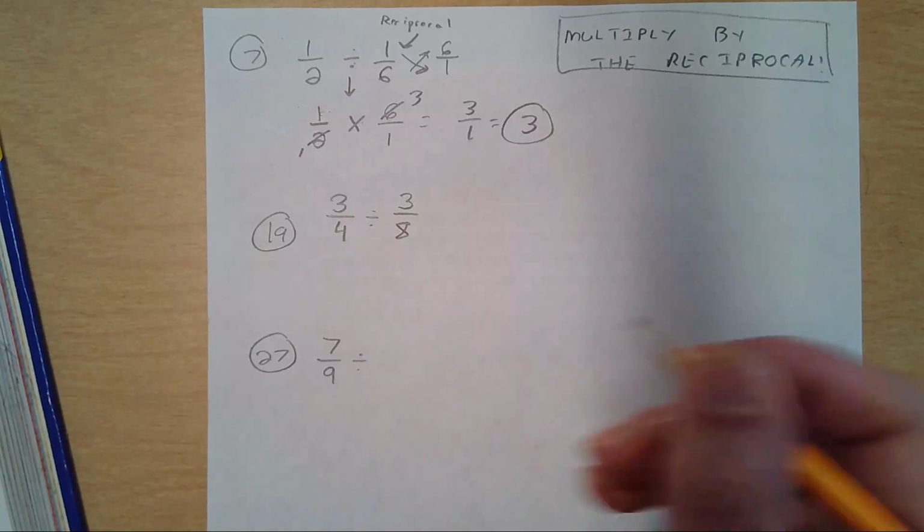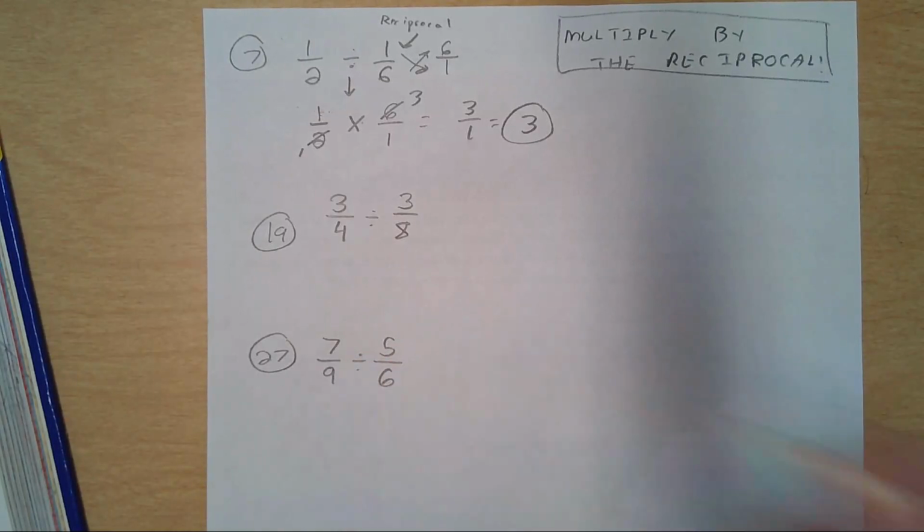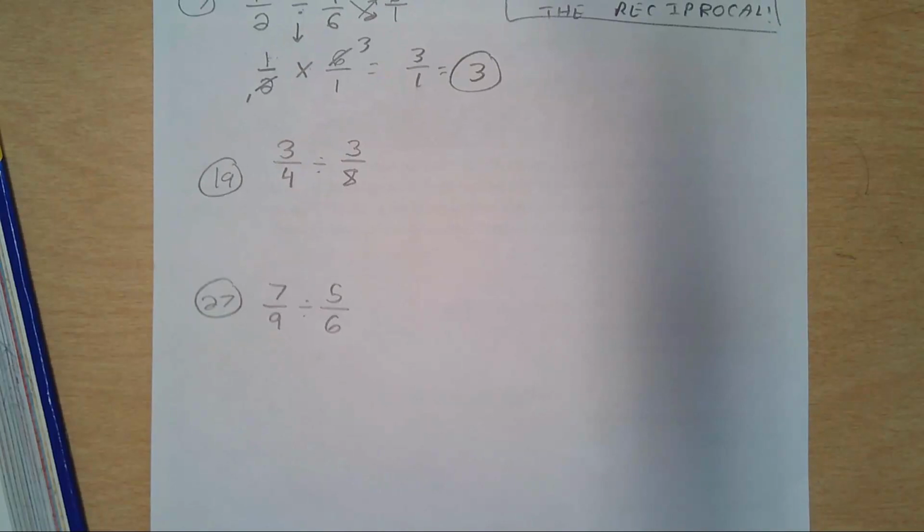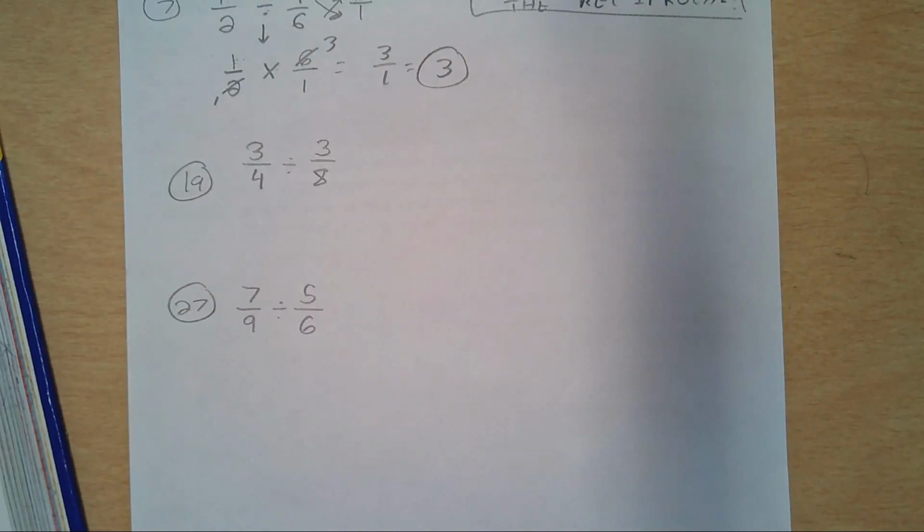Fast problems. 3/4 divided by 3/8. 7/9 divided by 5/6. Now we're doing 19, 27. Remember to write out the problem in your notes. Write out the problem, and then solve the problem.